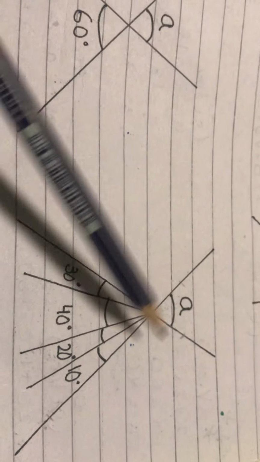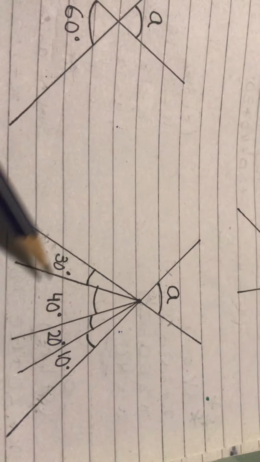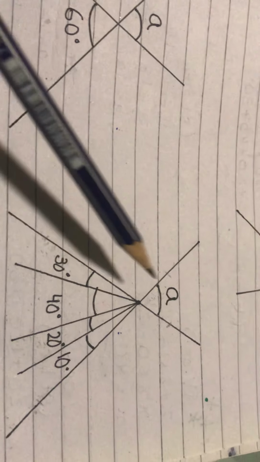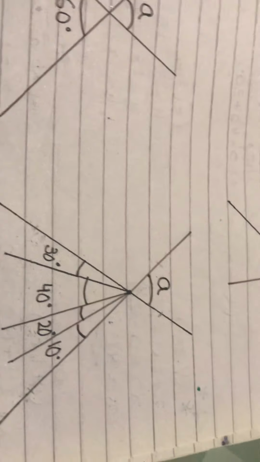So A is actually equal to 10 plus 20 plus 40 plus 30, which is what? Equals 100 degree. So A is equal to 100 degree, right? So now let's look at the next page. Here I've traced out the two main lines for you, right? This makes it even clearer.